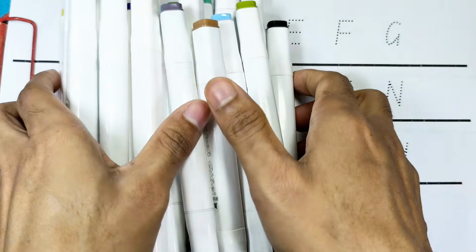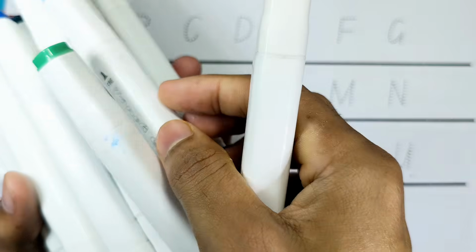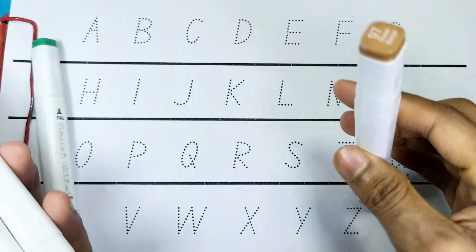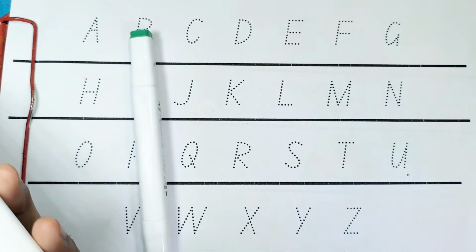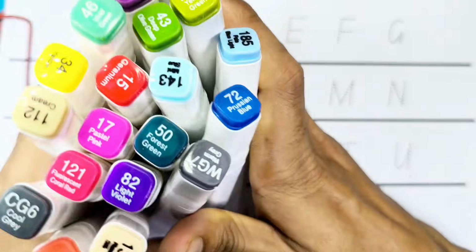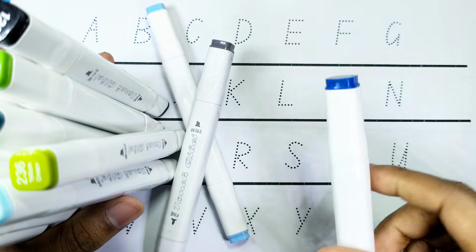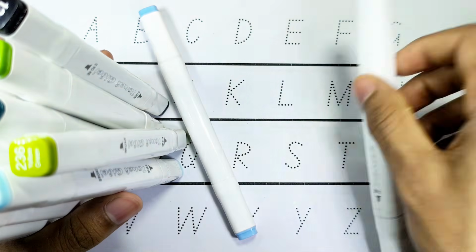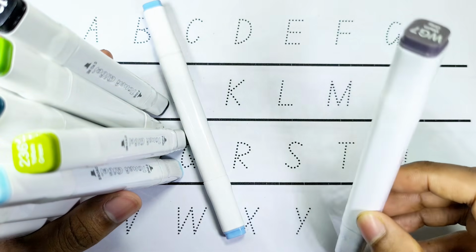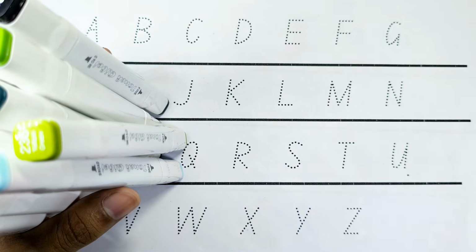So many colors. Kids, today we're writing capital letter alphabets A to Z. Wow! The next one is rose bigg color. And the next one is emerald green color. Now we open the color of Persian blue. Kids, the next one is warm gray color. And the next one is pale blue light color.